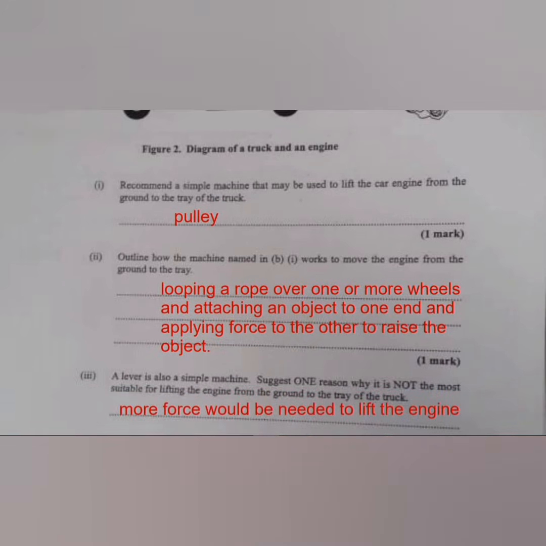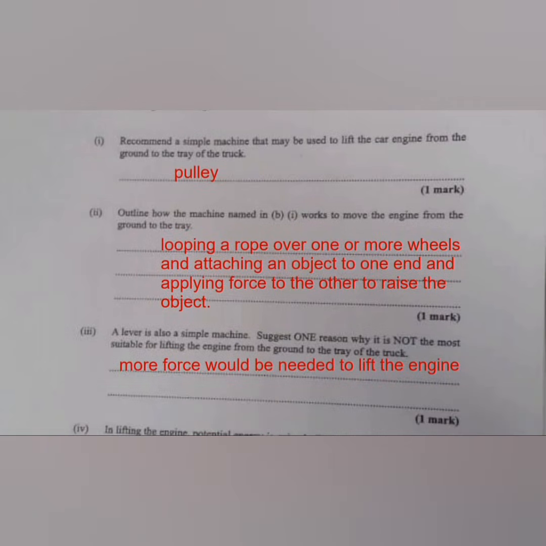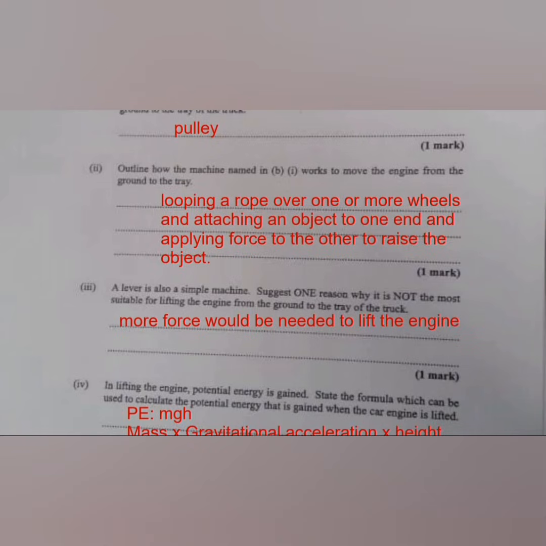The next question. A lever is also a simple machine. Suggest one reason why it is not the most suitable for lifting the engine from the ground to the tray of the truck. My answer is that more force would be needed to lift the engine than that of the pulley. Next question. In lifting the engine, potential energy is gained.